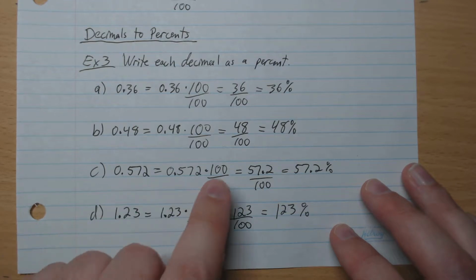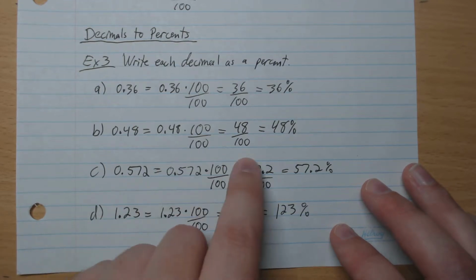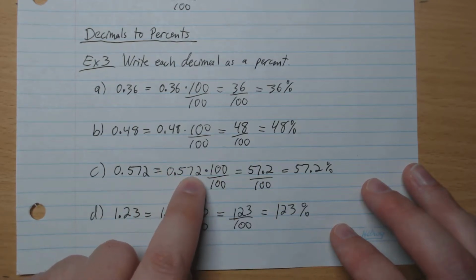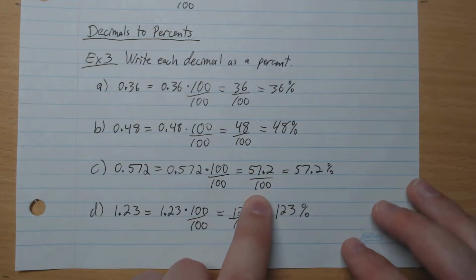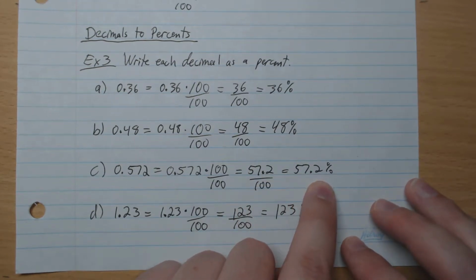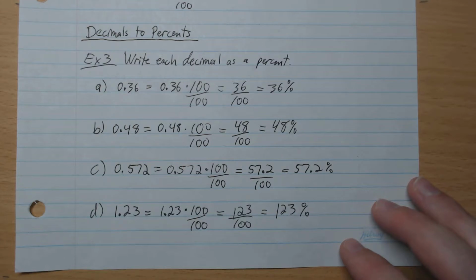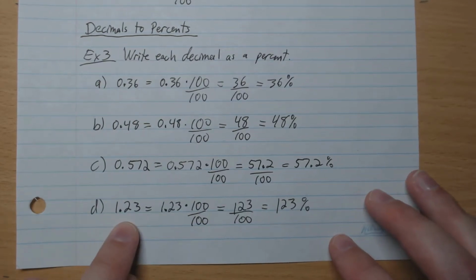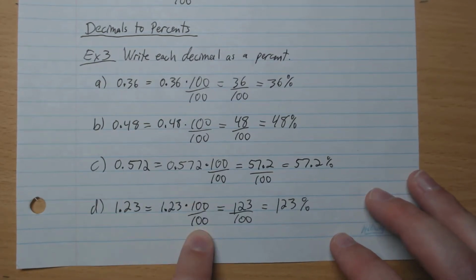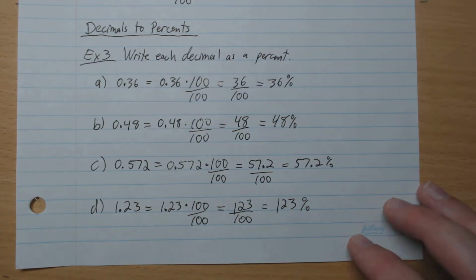0.572 is the same as times 100 over 100. Multiply the top, 57.2 over 100, and that is 57.2%. 1.23 times 100 top and bottom, multiply the top, so 123 over 100, so 123%, like that.